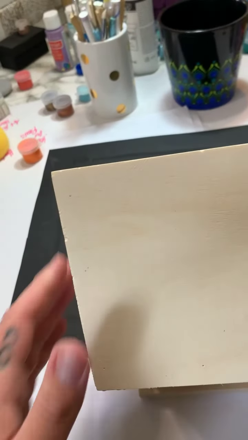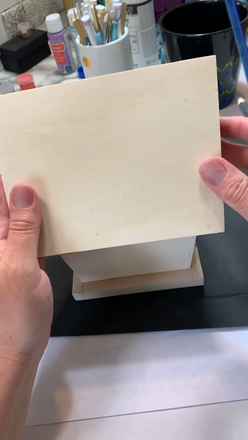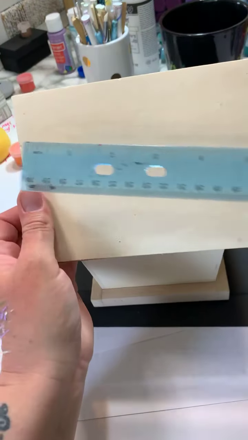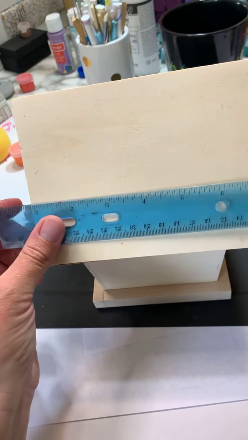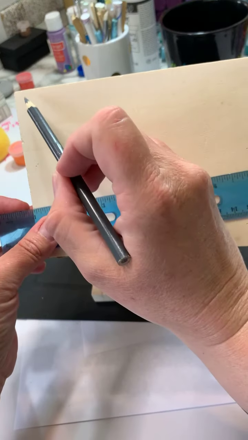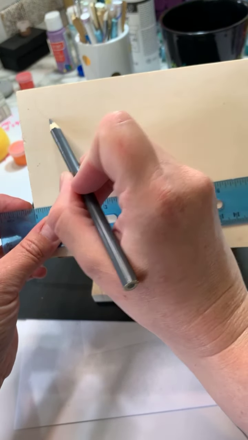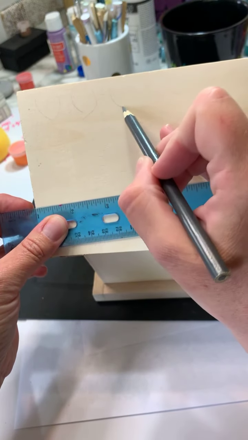All right. So let's look at another option though. Let's say that for this, I don't want to do a round mandala on it. Maybe I want to do rows of petals. Like the idea for a roof would look really cool with a bunch of petals coming down this way, right? To look like shingles.